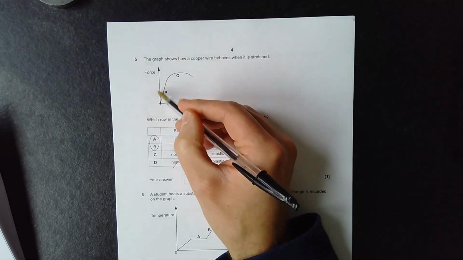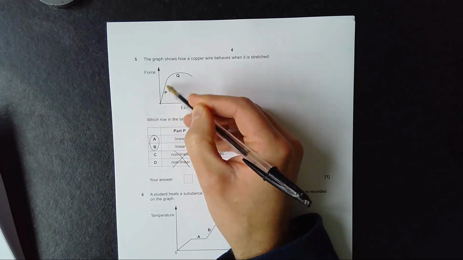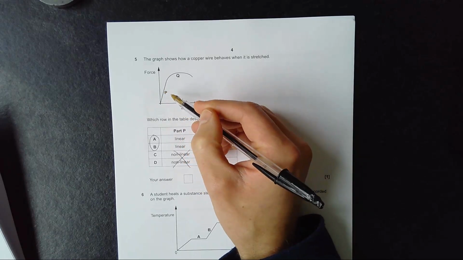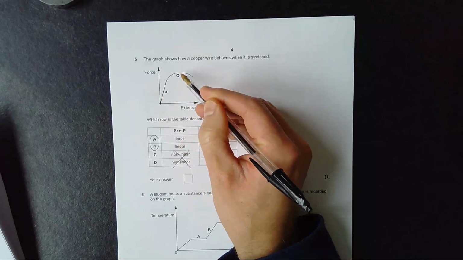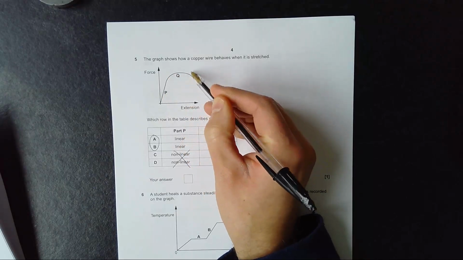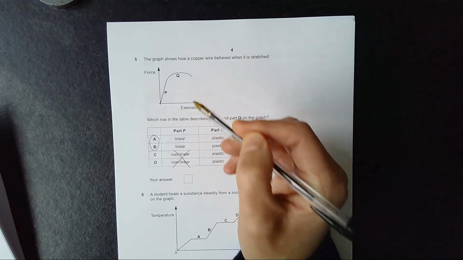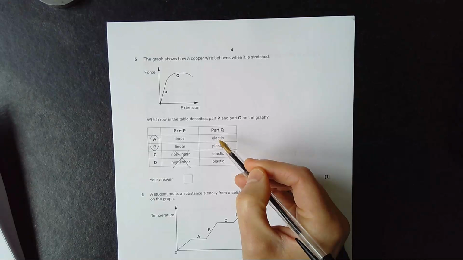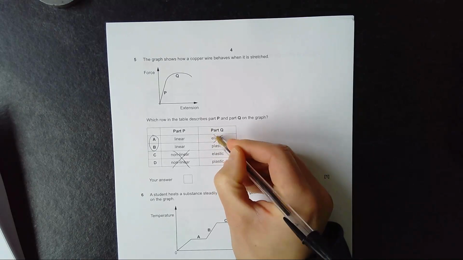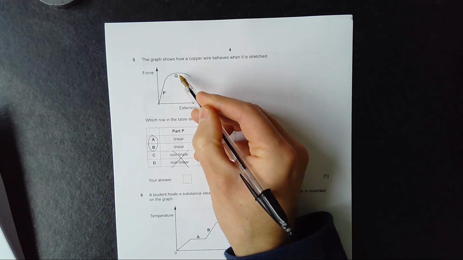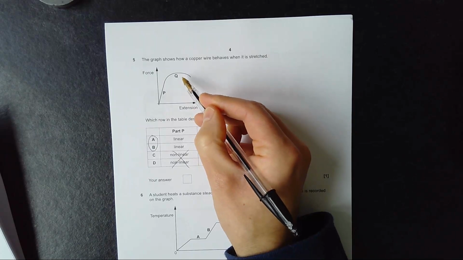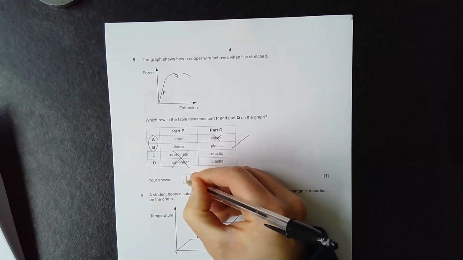That actually is happening where the graph is linear. So it's elastic in section P, and in section Q it's not linear, which means that it must be behaving plastically. Okay, so that rules out A because it's not elastic in part Q, otherwise it would also be a straight line. Okay, so the correct answer here is B.